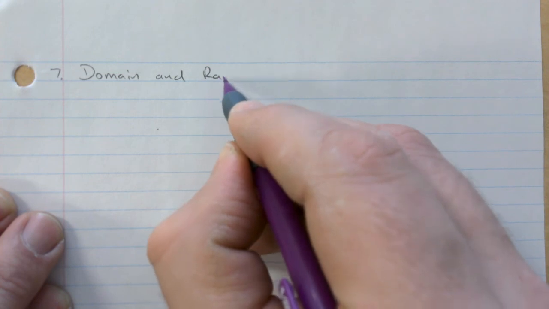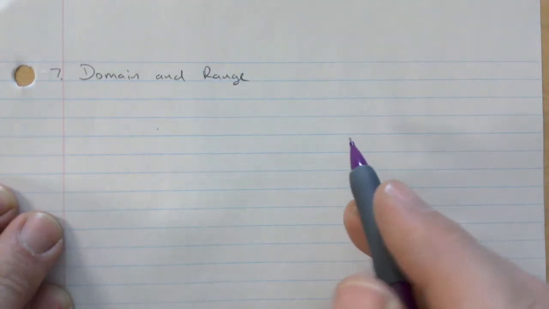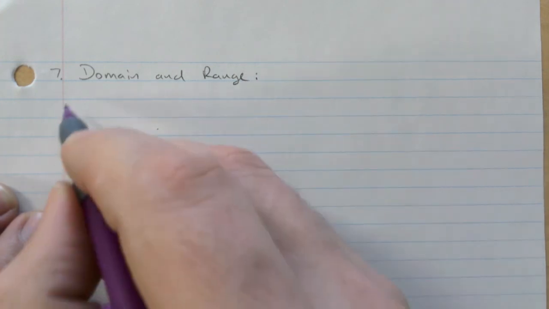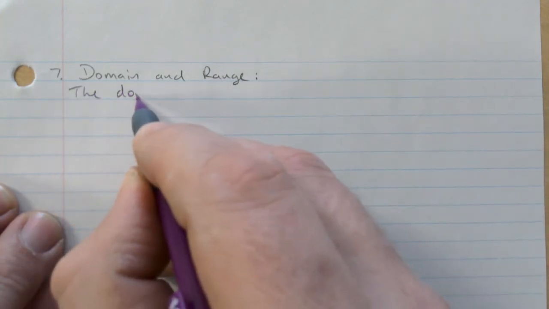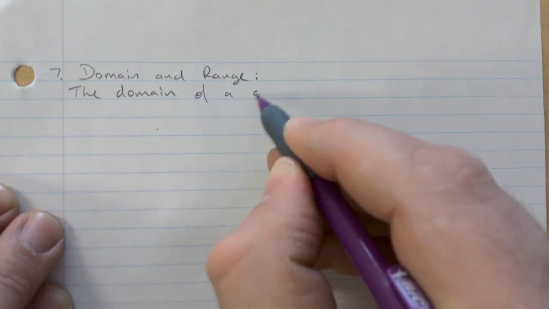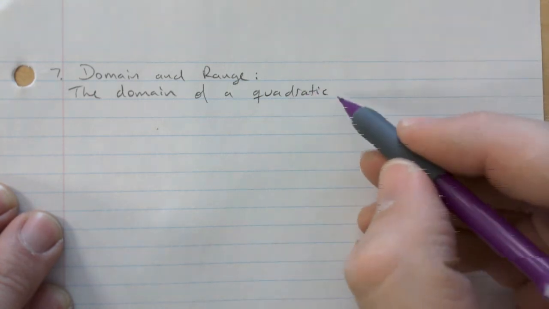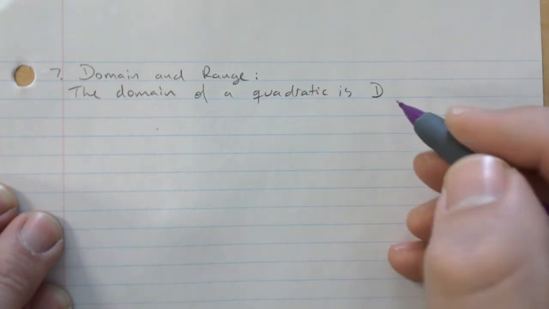Number 7. There's 8 in total, by the way, if you're wondering when is this ending. Domain and range. This is huge. Not just this year, next year. Okay. And not just in this unit, it'll be in one more unit as well. So domain and range. Right? The domain of a quadratic is D, right?